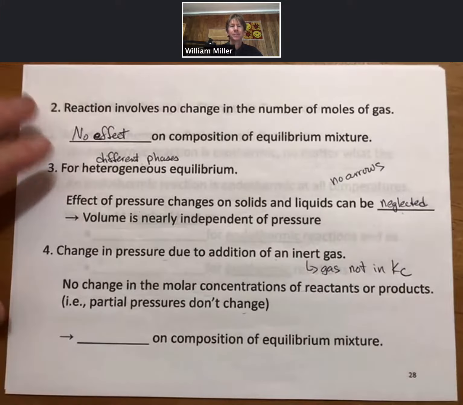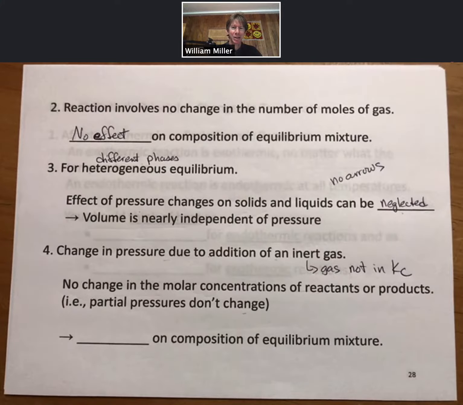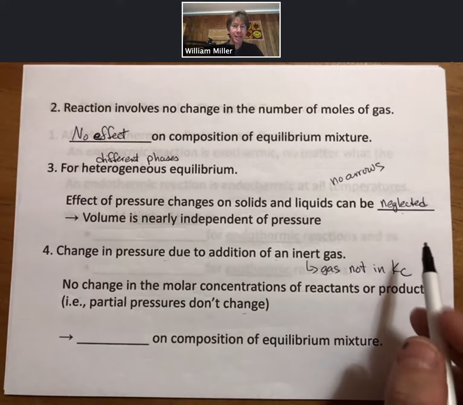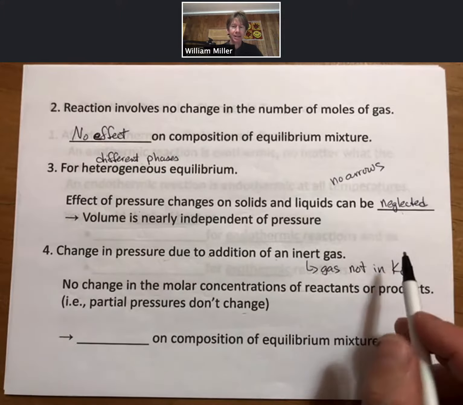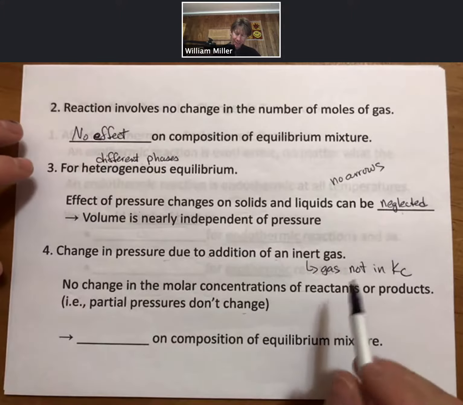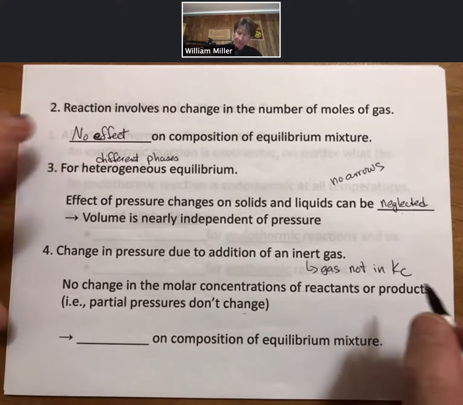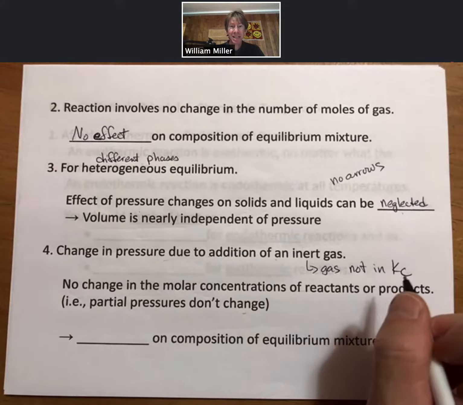I say that because we will see this shortly. It won't appear in the Kc, so it can have no effect on the equilibrium. That's what an inert gas is: a gas not in the Kc, because it's not in the reaction.